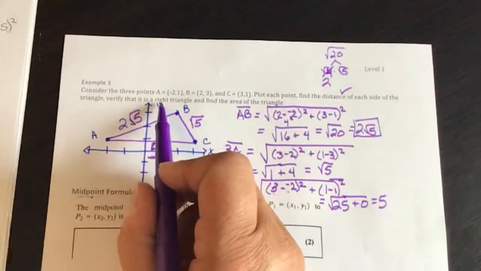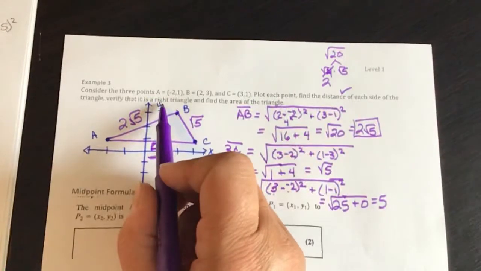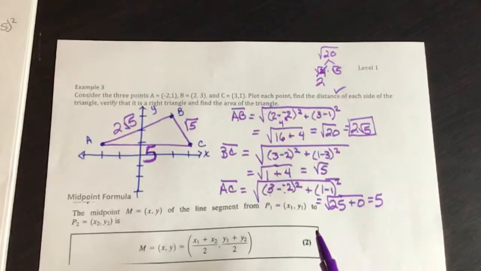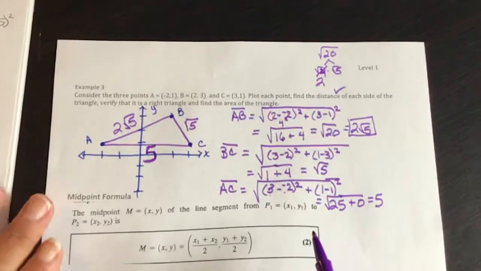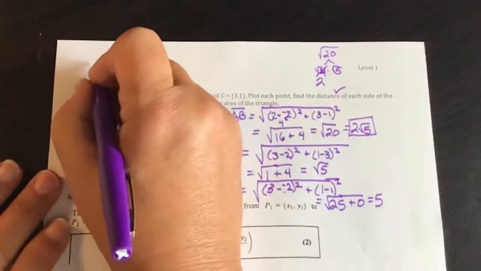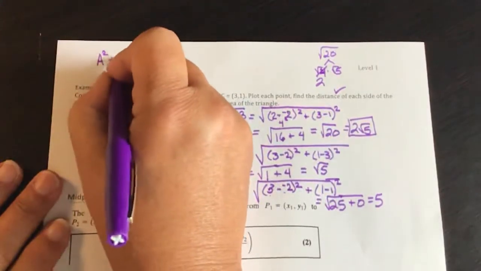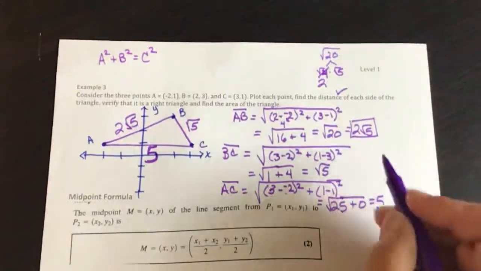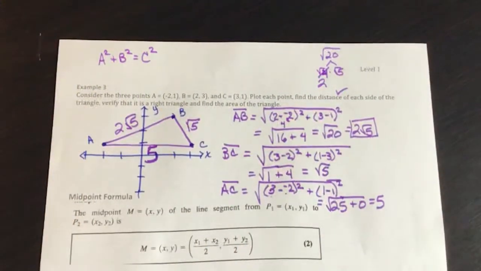Now I need to verify that it's a right triangle. If you remember how you verify a right triangle, you need to use the Pythagorean theorem, which means that a squared plus b squared is c squared. I'm running out of space over here, so I'm just going to do this on the top.